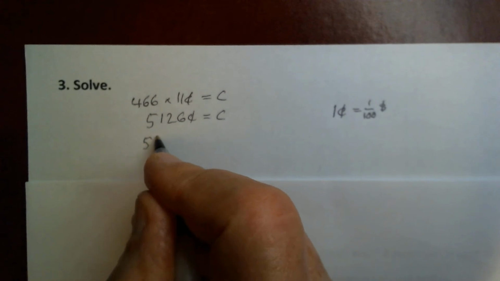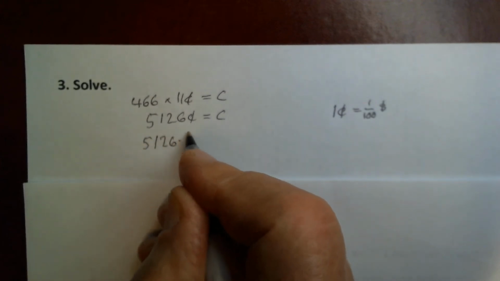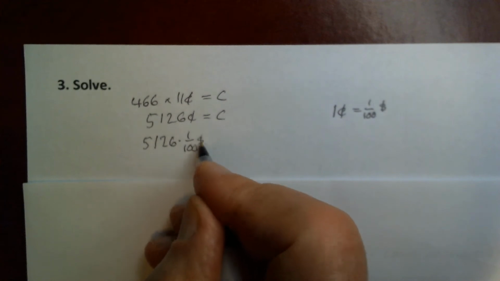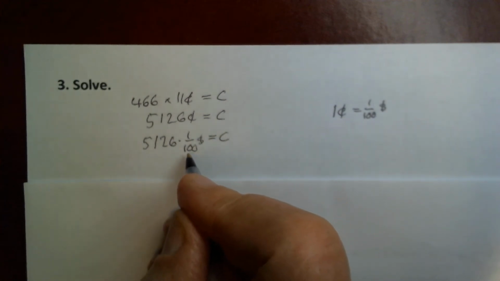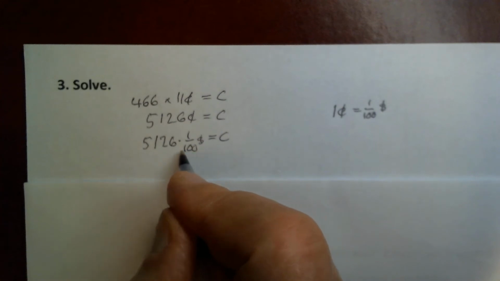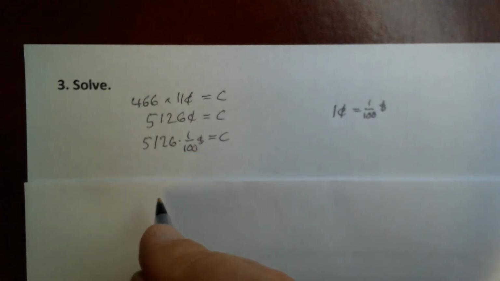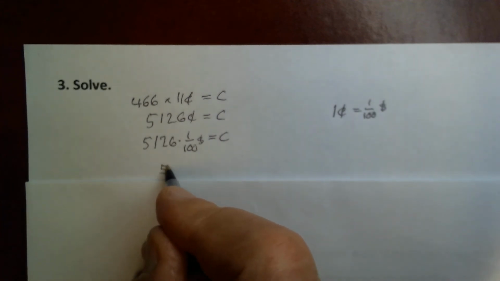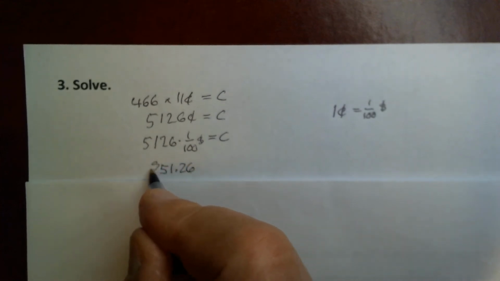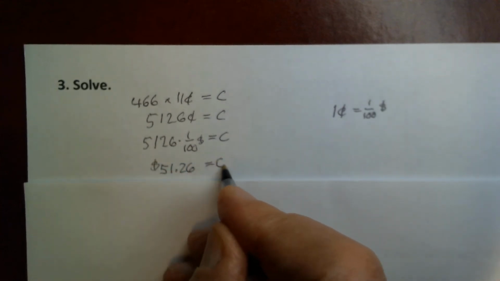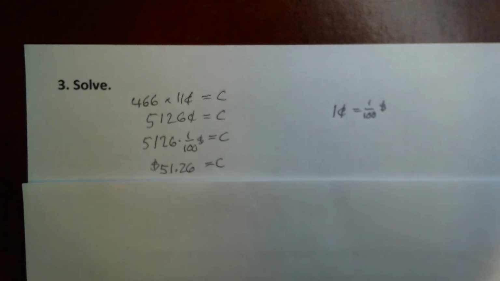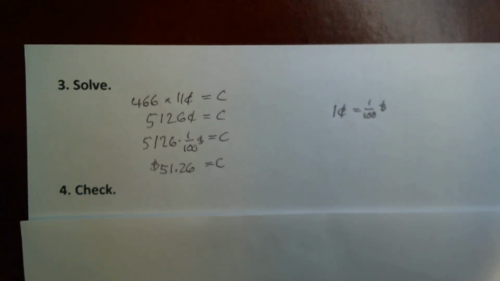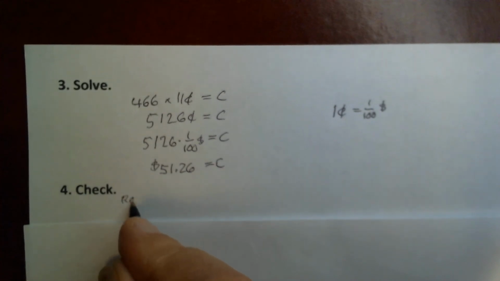So 5,126 times 1/100th of a dollar equals C. And so here we have 2 zeros in the denominator, which means we move the decimal 2 places to the left. So then we have $51.26 for the total cost of making 466 copies. And to check, we repeat calculations.